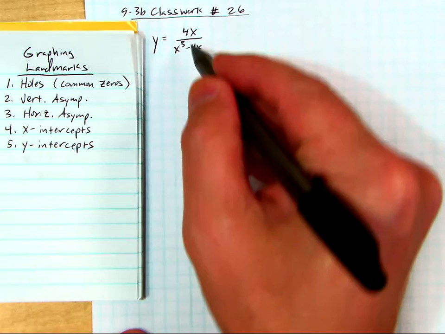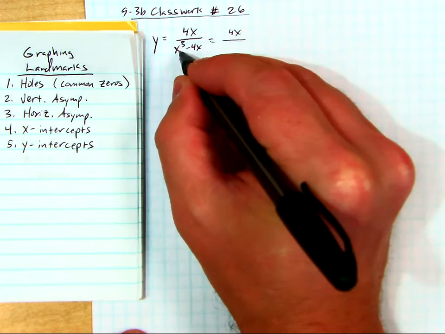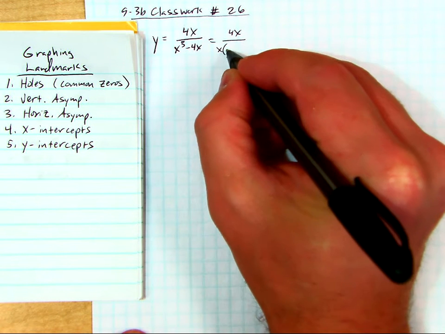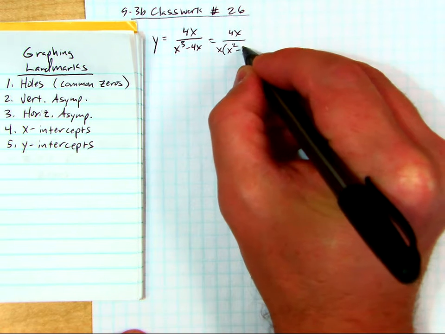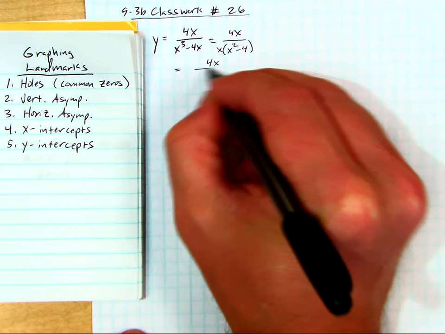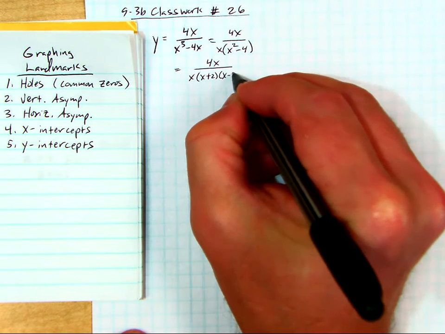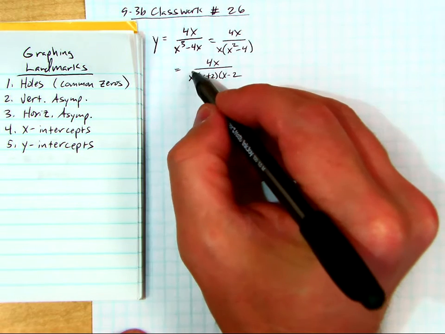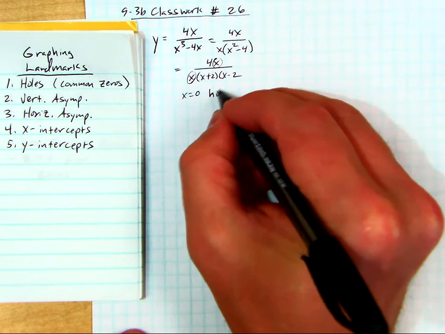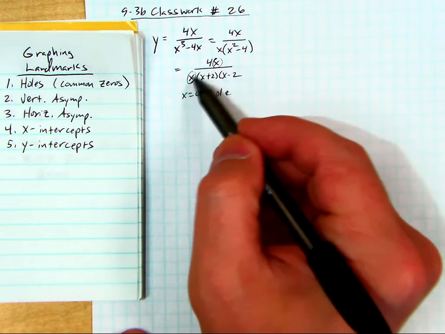So let's go through and factor this completely. The top stays the same, but the bottom has a GCF. There's an x there and there, so we can factor out that GCF, and it becomes x squared minus 4. That becomes a difference of 2 squares, so we have 4x over x times x plus 2 and x minus 2. The common zero is right there. It's at x equals 0. So that means I have a hole. The first thing we look for is a hole, common zeros at x equals 0.